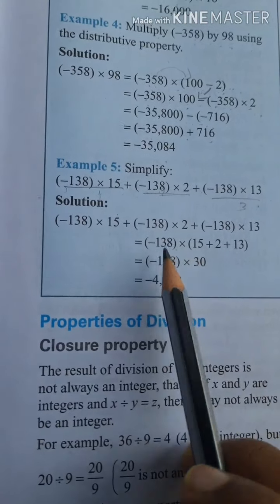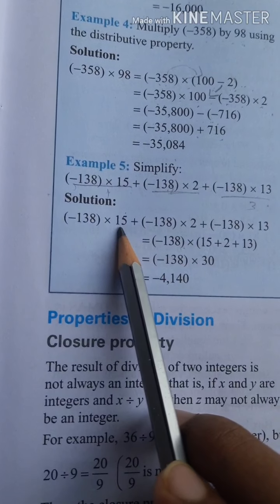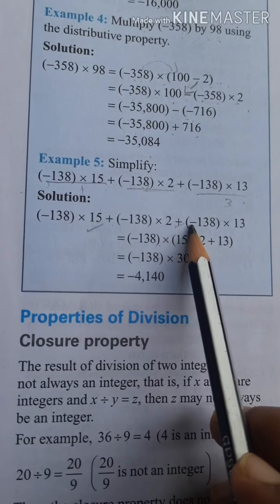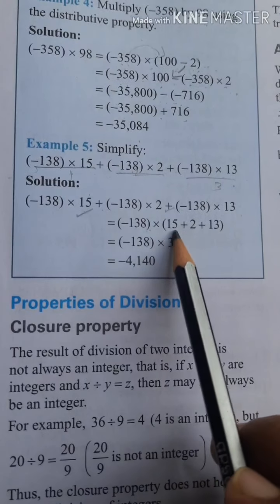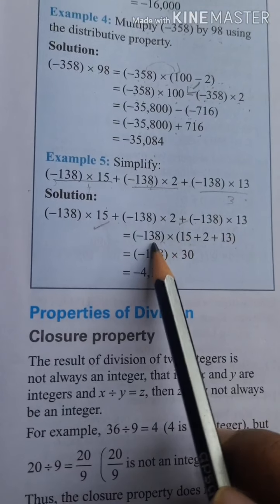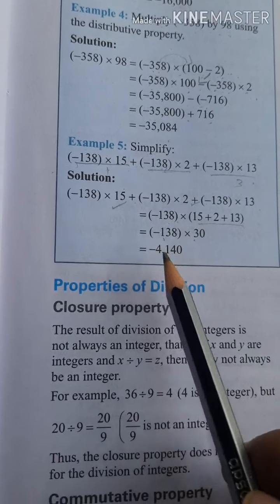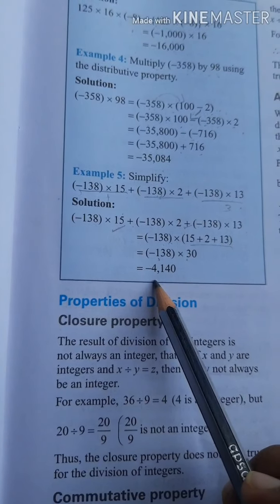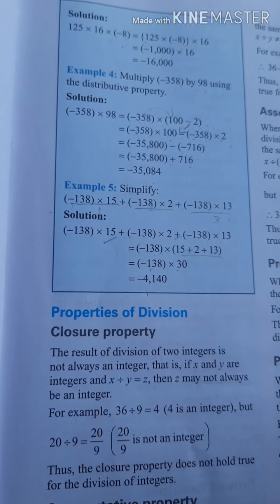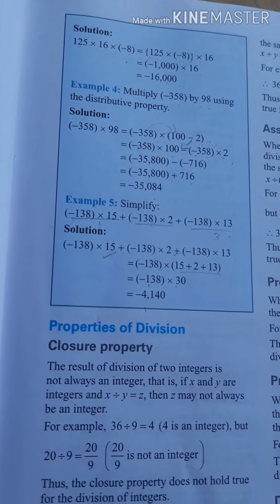If I take minus 138 outside, what will remain? Inside the bracket it is 15 plus 2 plus 3. Outside is minus 138. So you add these three, then multiply with this number. So be careful how the question is given. You have to solve the problem in that way.